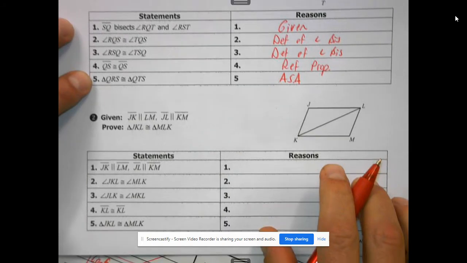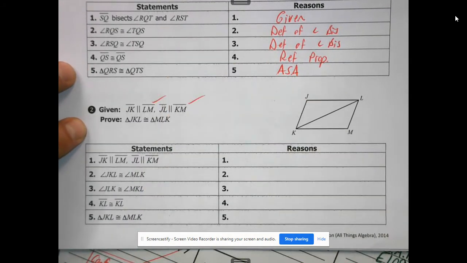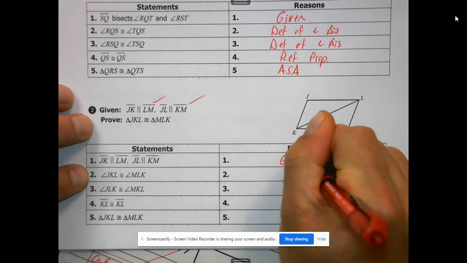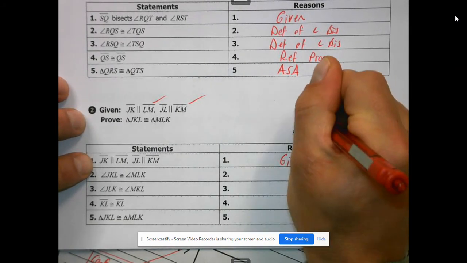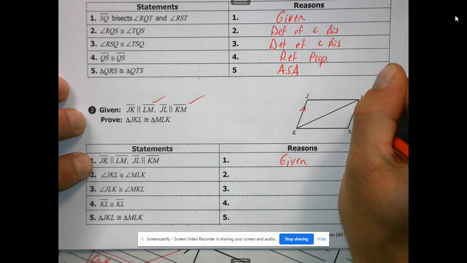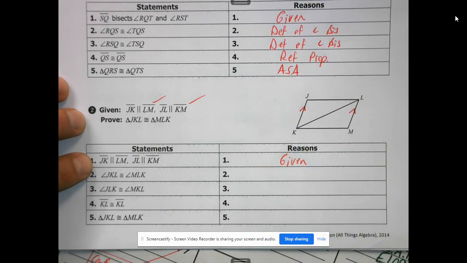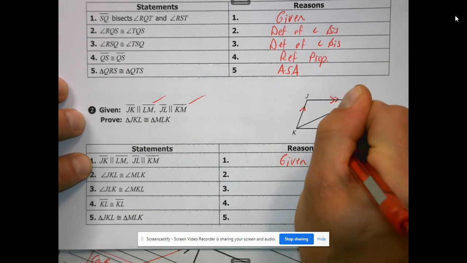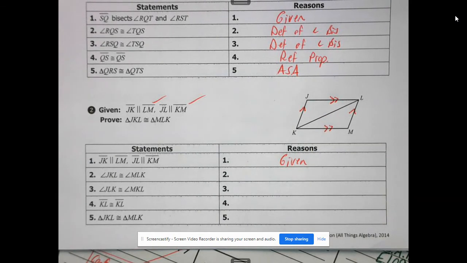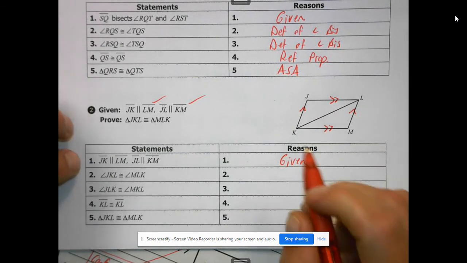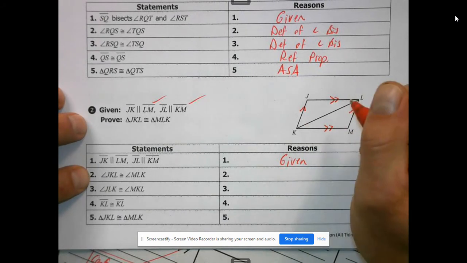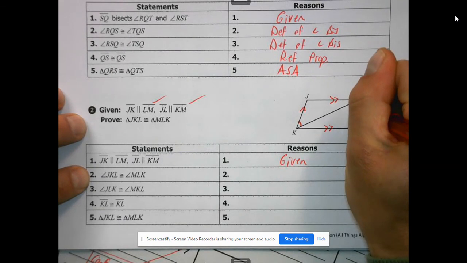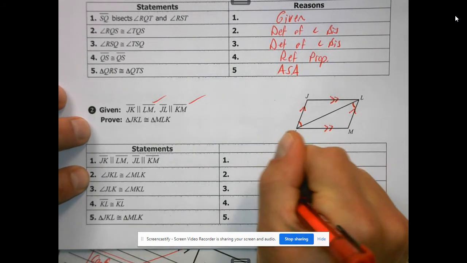Number 2, we have two givens. We got two sets of parallel lines on this one. So first reason is given, and we'll mark up those parallel lines. First one says JK is parallel to LM, and then top and bottom, JL is parallel to KM. I bet we're going to have some alternate interior angles here. Number 2, angle JKL is congruent to MLK, and sure enough, those are alternate interior angles.